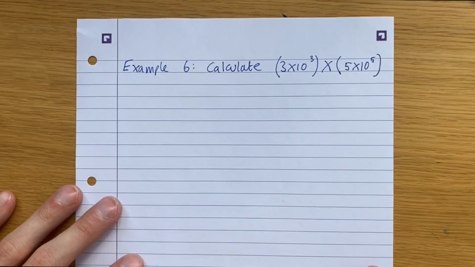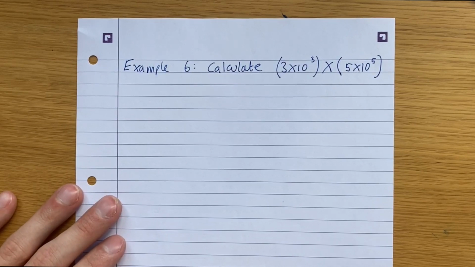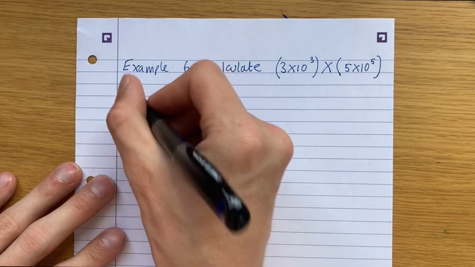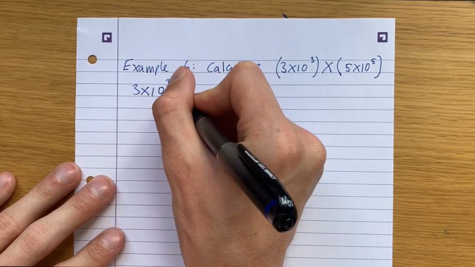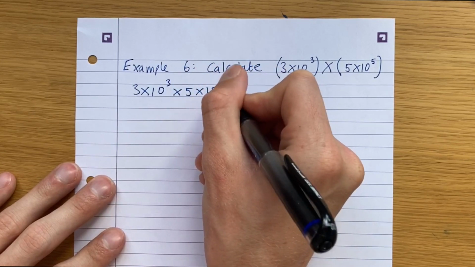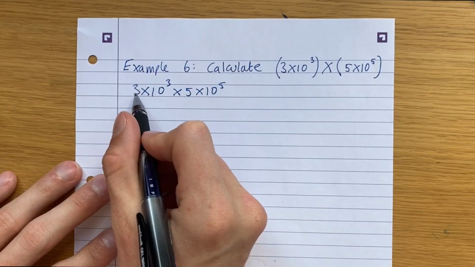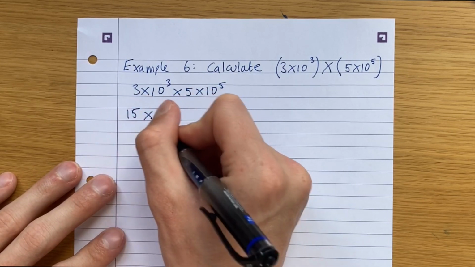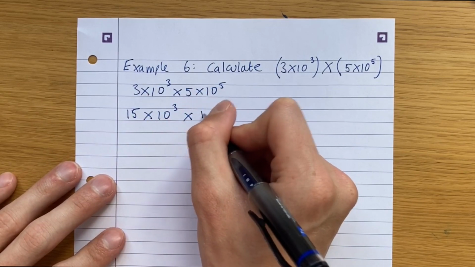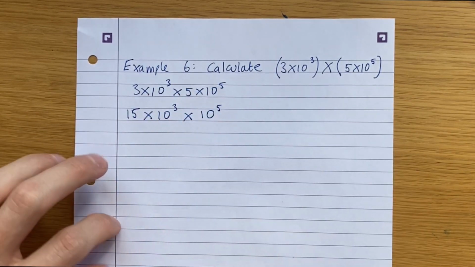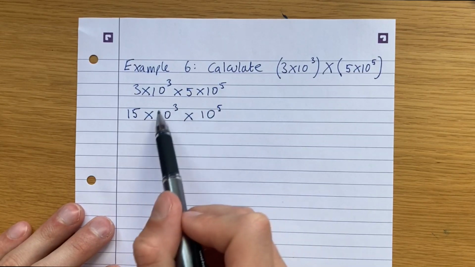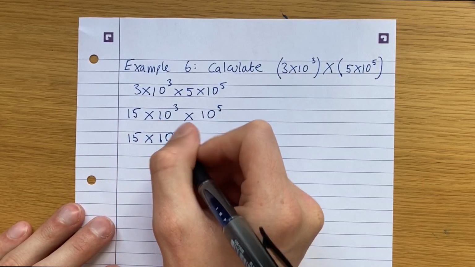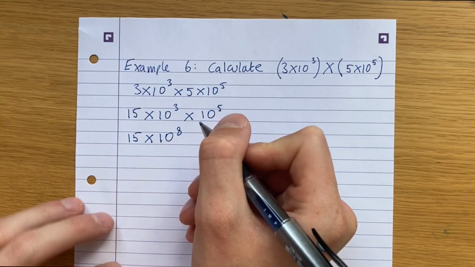So in our last example of this video, we're calculating 3 times 10 to the power of 3 multiplied by 5 times 10 to the 5. So what we do is 3 times 10 to the 3 times 5 times 10 to the 5. Well, we can say that 3 times 5 is 15. So this is 15 times 10 to the 3 times 10 to the 5. From the indices video, when you're multiplying two numbers together raised to different powers, you add the powers. So this is equal to 15 times 10 to the 5 plus 3, which is 8.